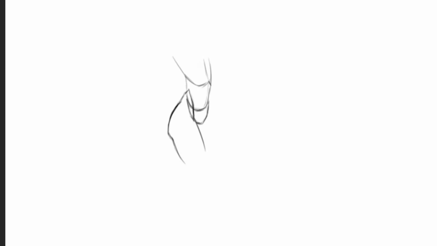I don't know if that's true or not, but I just do that. And then the other leg, again, try to keep in mind the shape of the hip bone, the pelvis bone, corners of the hips, and you can just erase the guidelines afterwards.